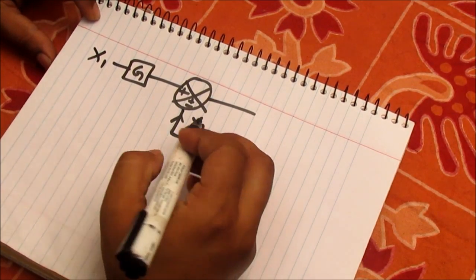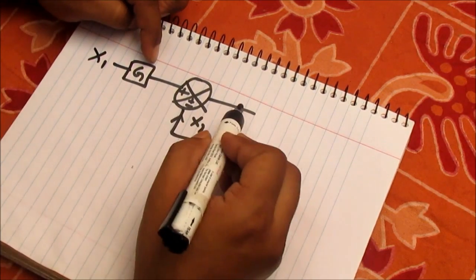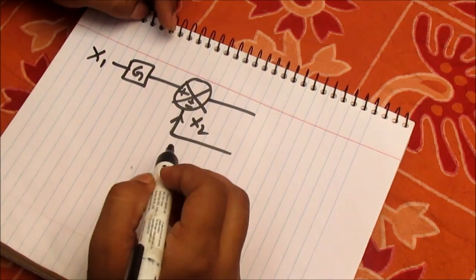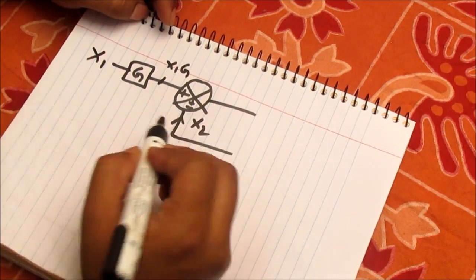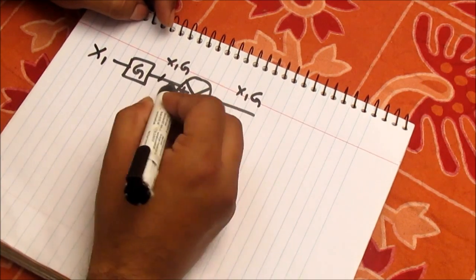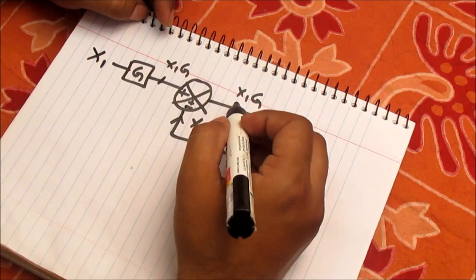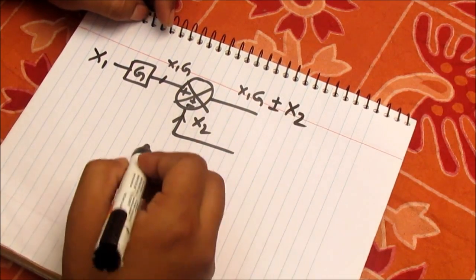And I have to place this gain block here. So let's analyze this equation. Here at this point the value is x1g, and here it is x1g, and here the value is x2. Here it is plus minus sign, so it will be x1g plus minus x2.